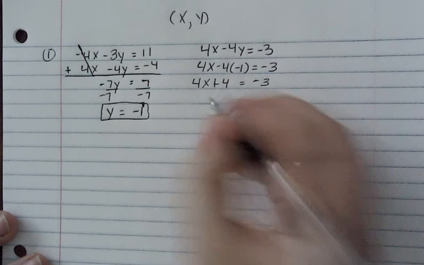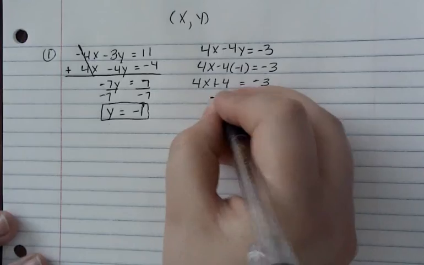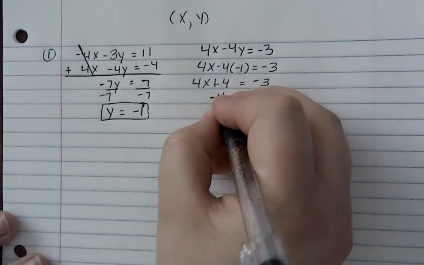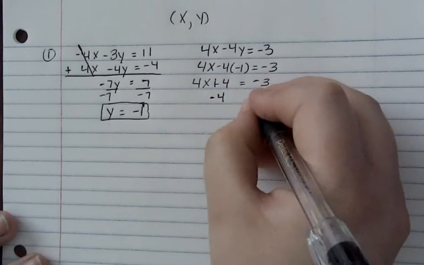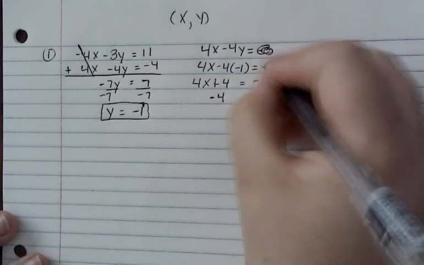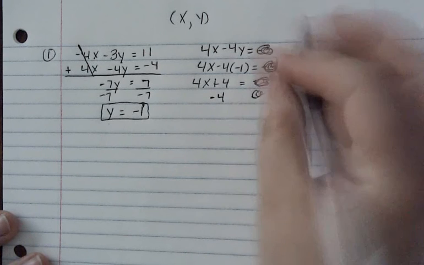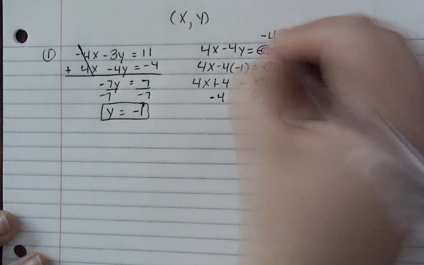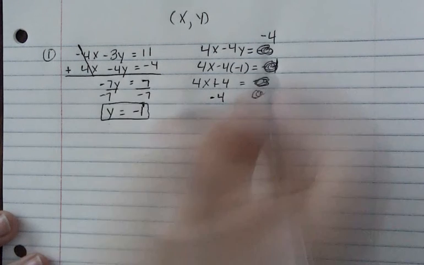Then I'm going to subtract 4. Oops, this should be a negative 4, not a 3. Sorry about that, guys. That's why it's not working out. So this should be a negative 4 because I used this bottom equation and there was a negative 4 right here.